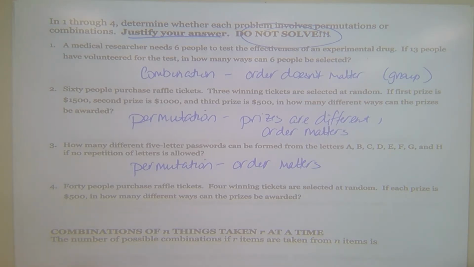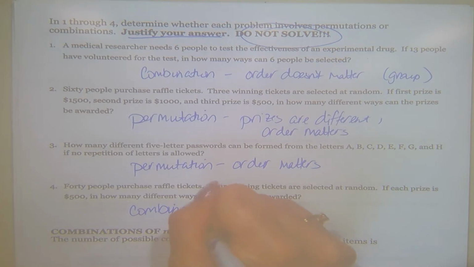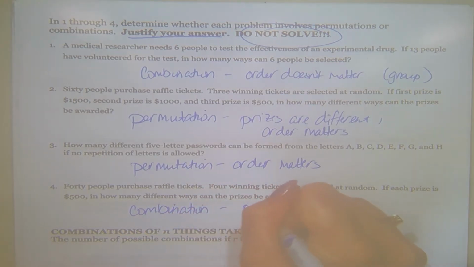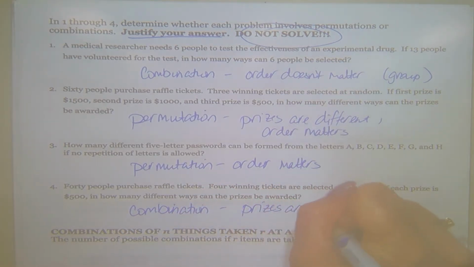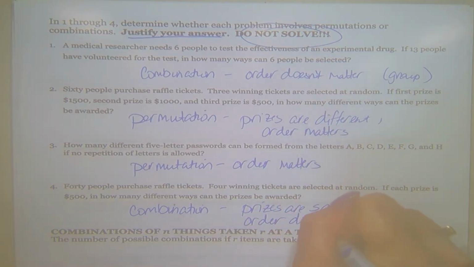Number 4, 40 people purchase raffle tickets. 4 winning tickets are selected. Each prize is $500. Does order matter there? No, it's just a combination. Because those prizes are the same, order doesn't matter.